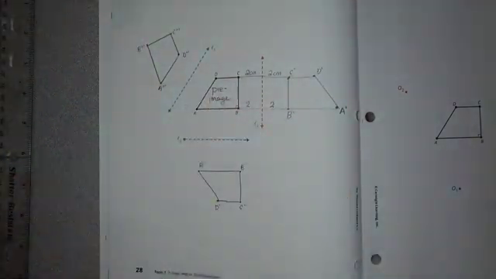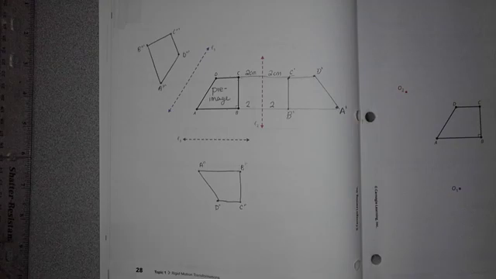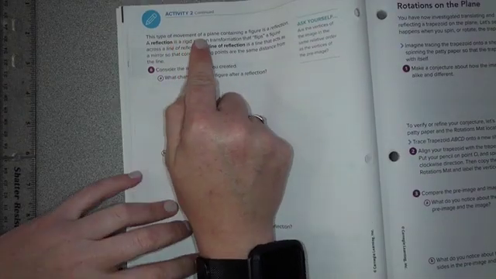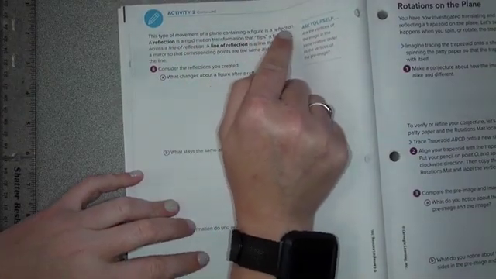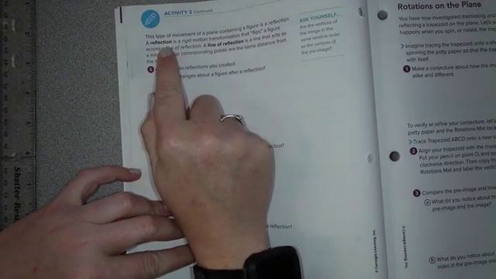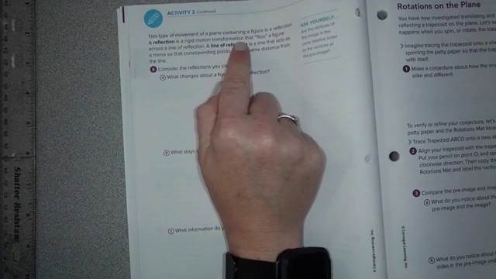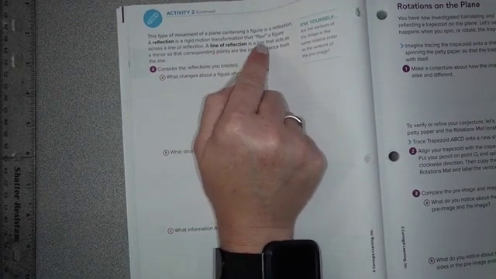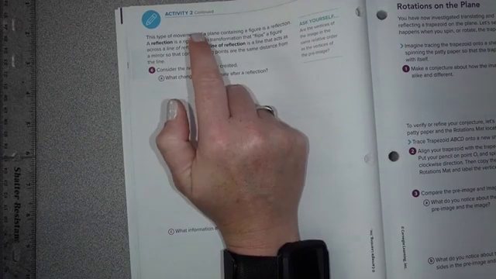So just know that it's reflected across. All right, so now we are going to write some notes. I'm going to go over here and just point it out so that you can see where it's coming from the book. So this type of movement of a plane containing a figure is a reflection. So when you're looking in the mirror, you're looking at a reflection. A reflection is a rigid motion transformation that flips a figure across a line. A line of reflection is a line that acts as a mirror. So that's what we were doing, is we were using it as a mirror.